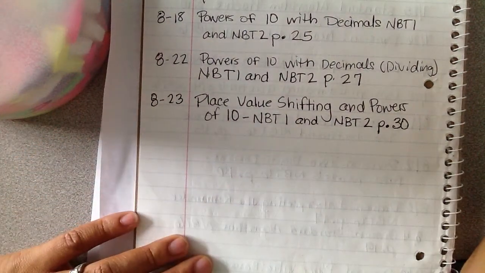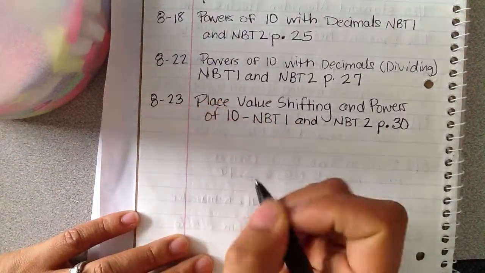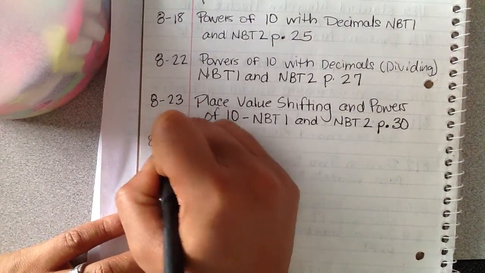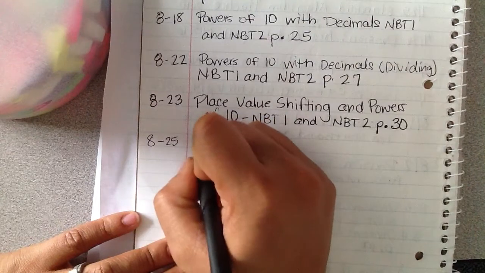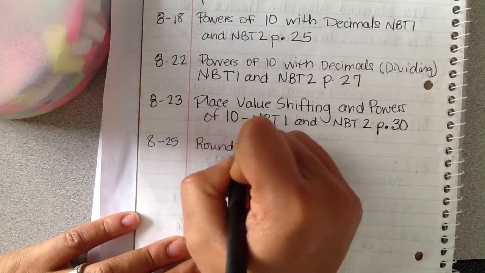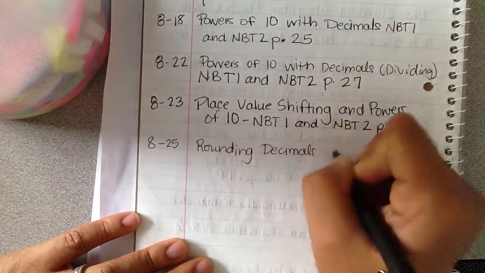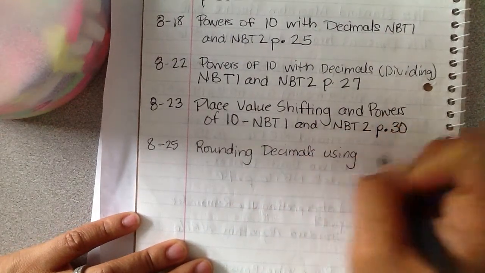So today we're going to discuss rounding numbers with number lines. Today's date, we're going to go ahead and put that in our notebook. And so, rounding decimals using number lines.